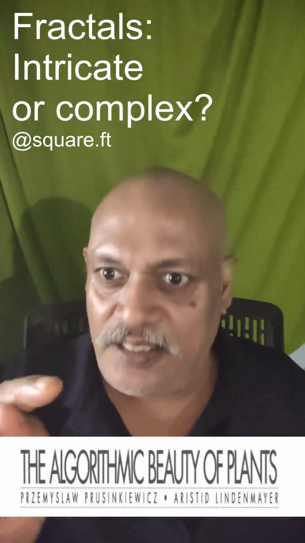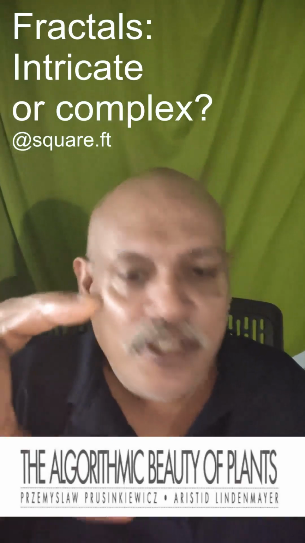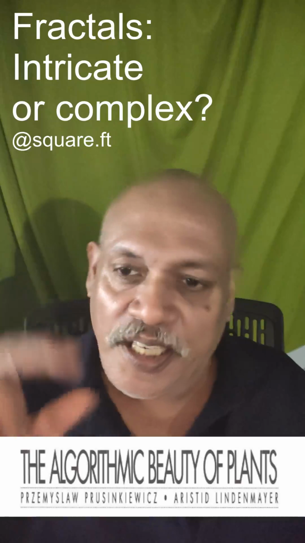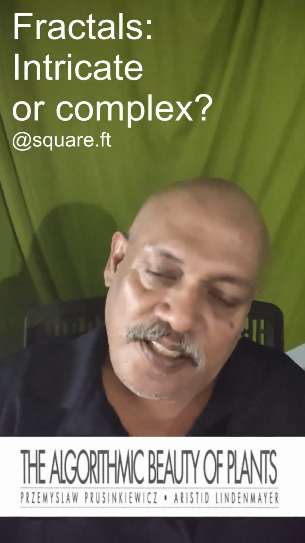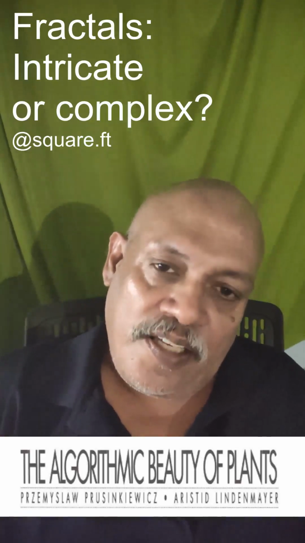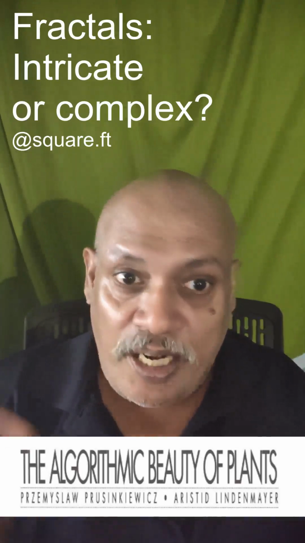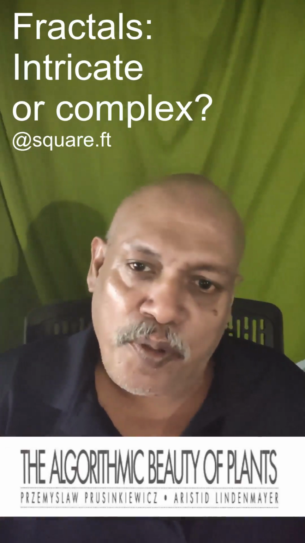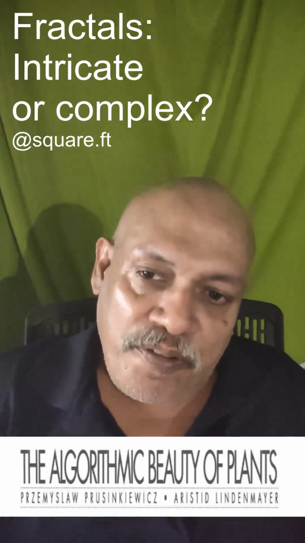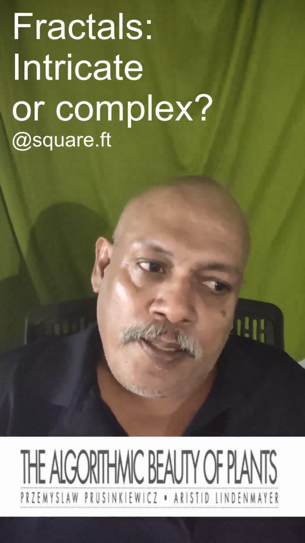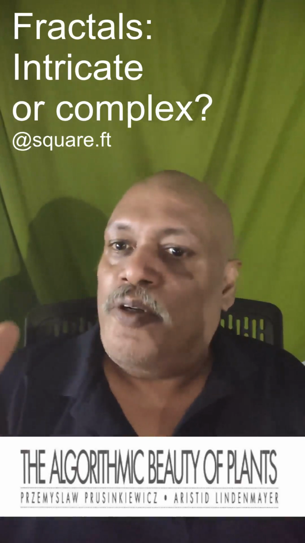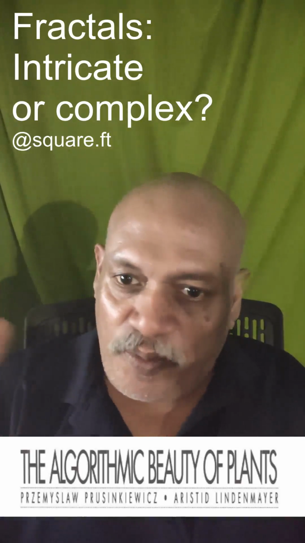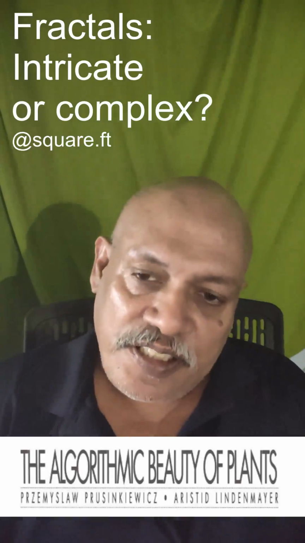You can actually just write a few rules, literally, it won't even cover half a page, and it results in a beautiful fractal and beautiful botanical forms mainly. So that's why the book is called Algorithmic Beauty of Plants. And obviously the Kolmogorov complexity will be very small for this kind of construction.